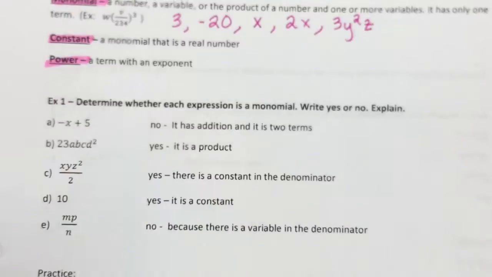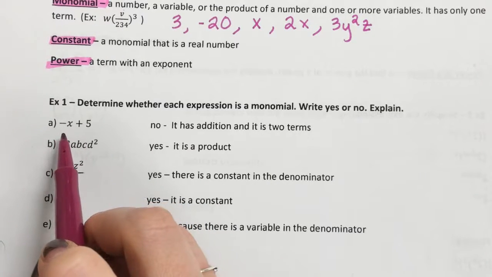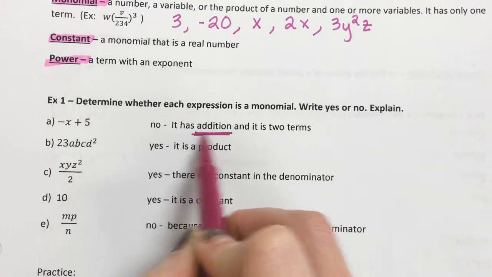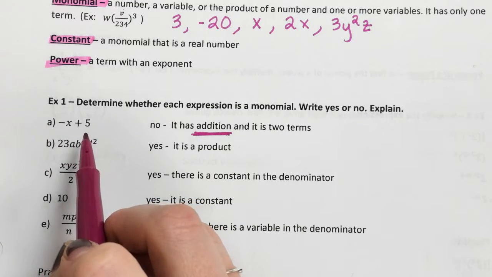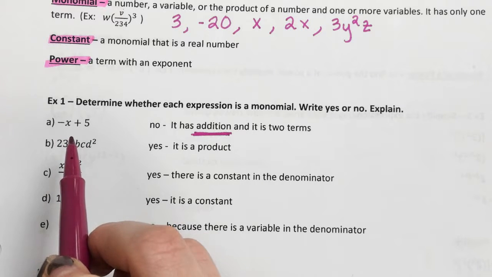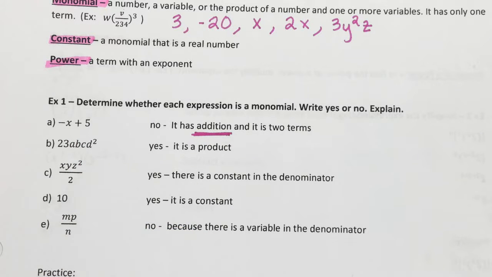Okay, so determine whether each expression is a monomial. This can get kind of tricky. So remember, a monomial, it only has multiplication. It doesn't have addition or subtraction or division. Okay, only multiplication. So this first one, negative x plus 5, we say no, and it's because there's addition. This is actually 2 monomials being added together. We're going to get into this later, but if you have 2 monomials being added together, it's called a binomial. And then a 3 would be a trinomial. And then after that, you just say polynomial.